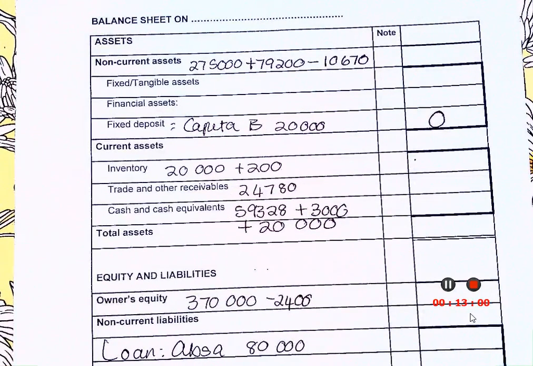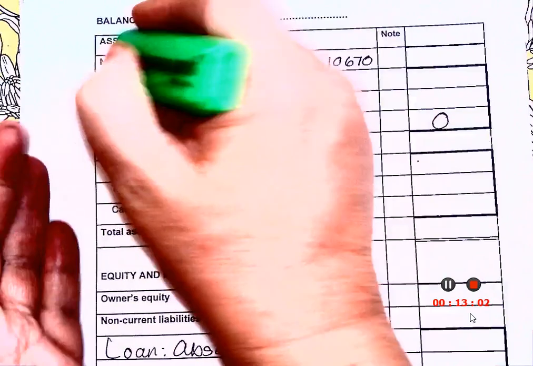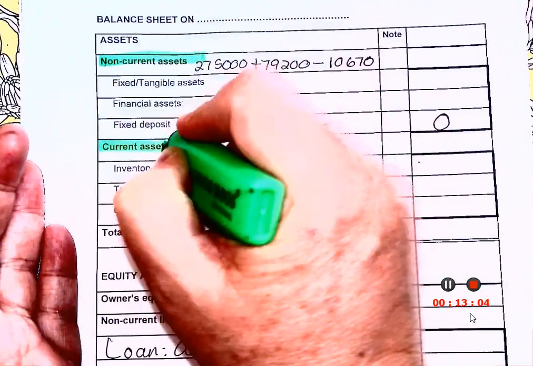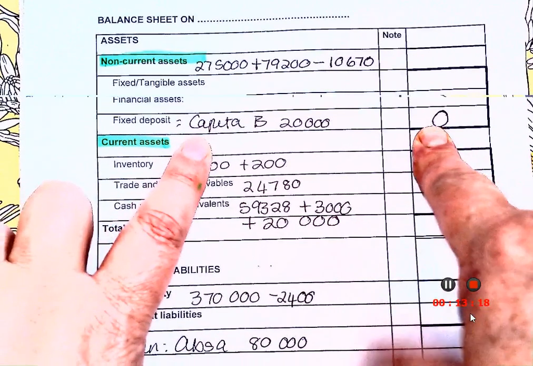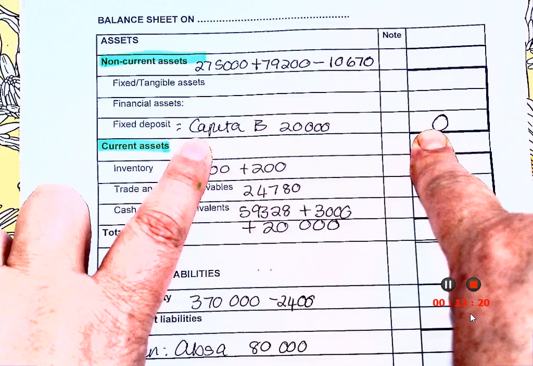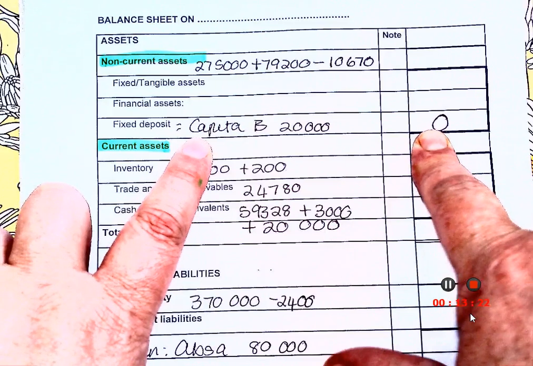Look at this. This is non-current and current, right? So non-current is assets for after 12 months. Now, is that 20,000 still going to be there after 12 months? No, because it's maturing within 12 months.